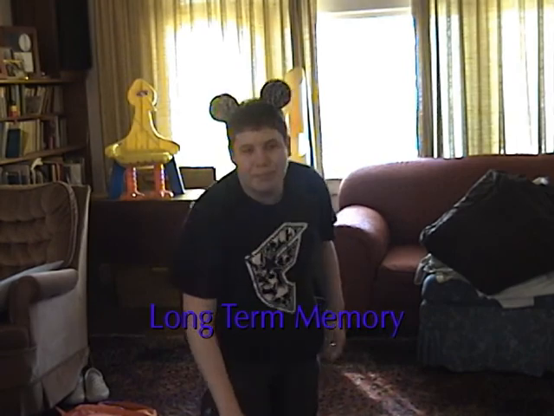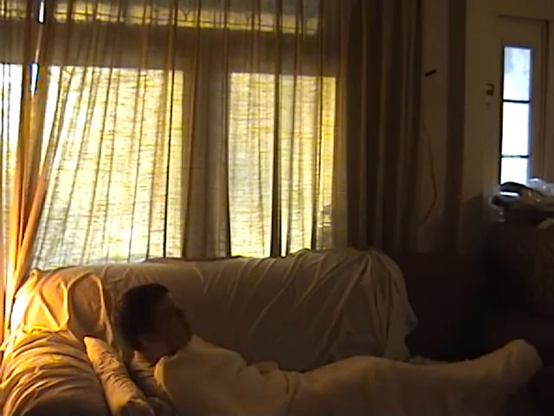I represent long-term memory, the final destination of the memory train. Choo-choo! Long-term memory can store unlimited amounts of information, indefinitely, and there is little decay.